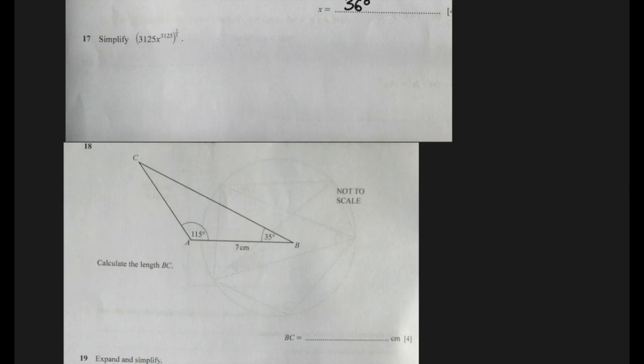All right, next one, simplify this. So whenever we have 1/5, first of all, expand the bracket by supplying this 1/5 with each part. So we will have x to the power 3125 times 1/5. I hope you understand here. 1/5 was given to 3125 separate, and x to the power of 3125 was separate.